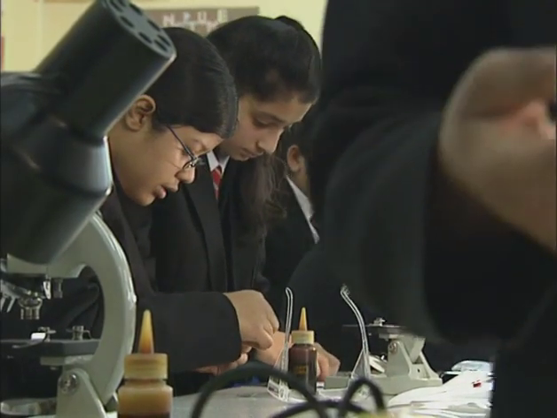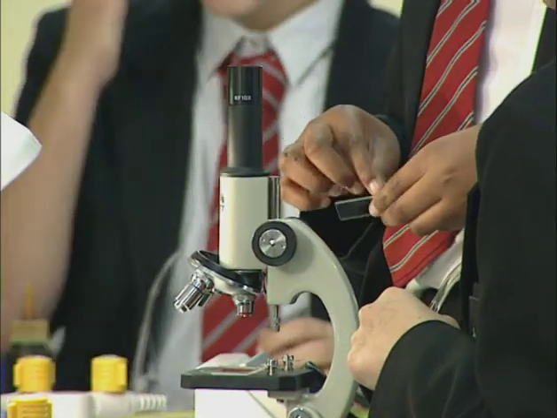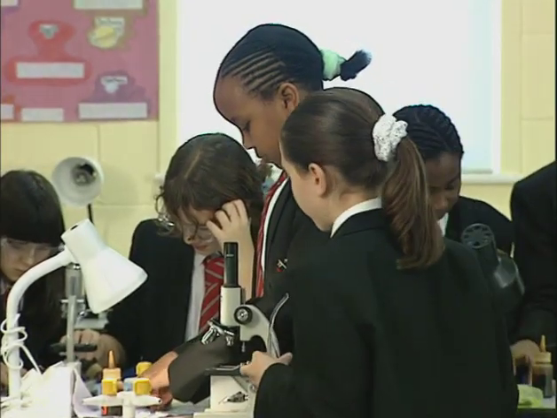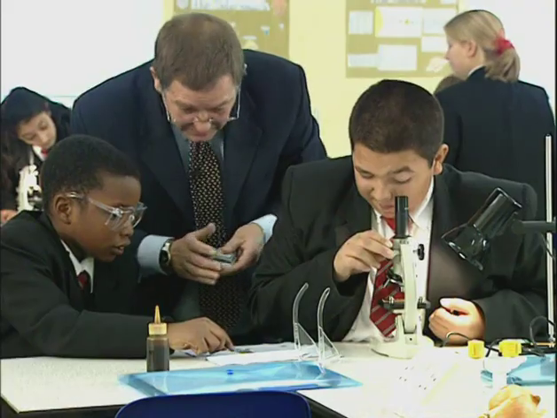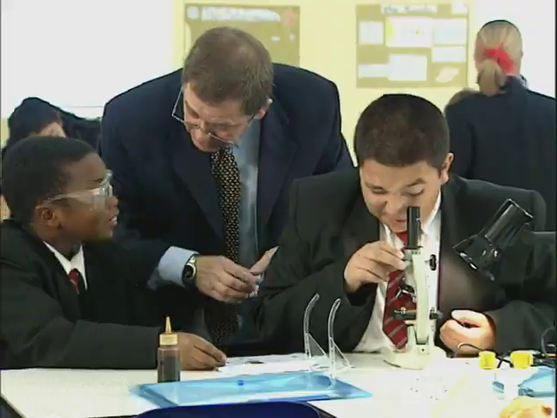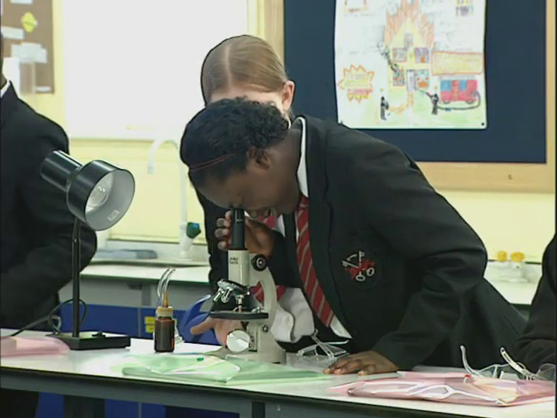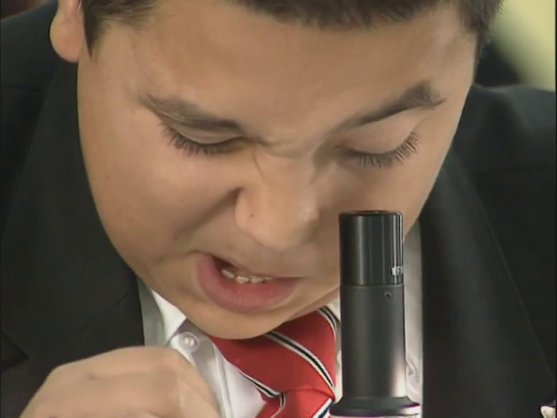In the main part of the lesson, these Year 7 pupils studied microscope slides of plant cells. The teacher then goes on to use two plenaries, one during the development phase of the lesson and one at the end of the lesson, the final plenary.